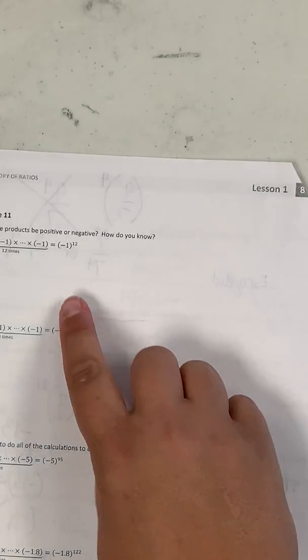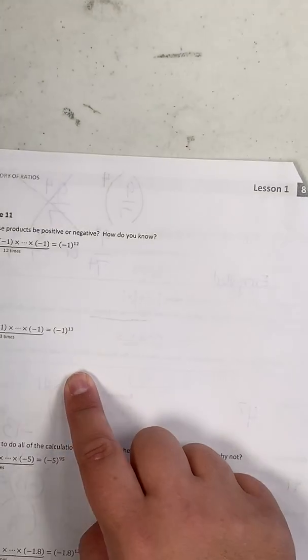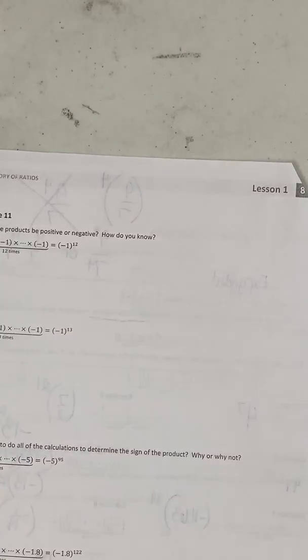Do you think this one will be positive or negative, or do you think this one will be positive or negative? 1 minute, begin. I should hear talking. And if you're unsure, talk to each other. Say what you think. It might joggle something.